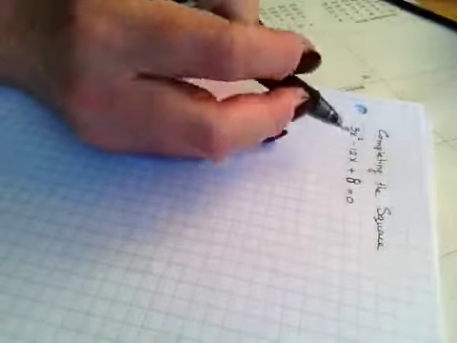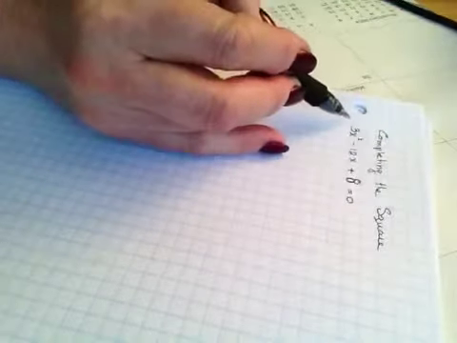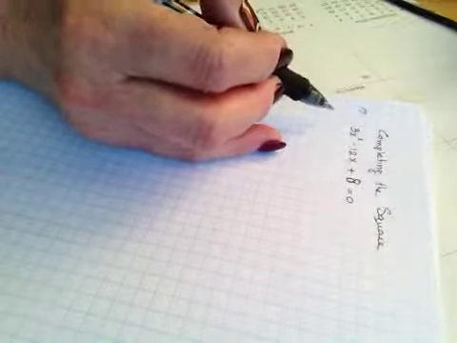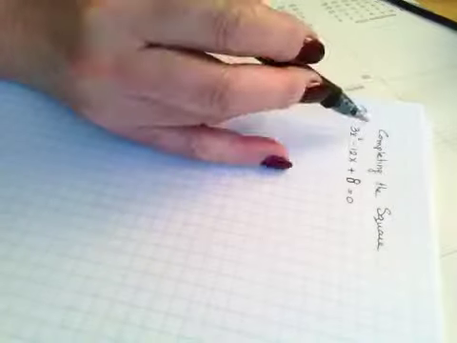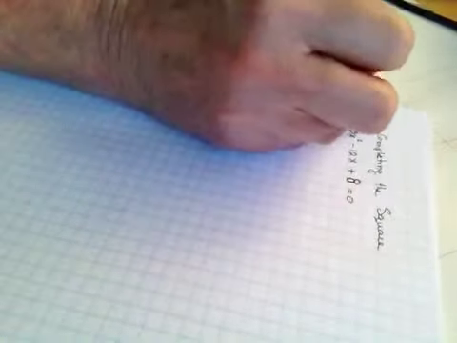Completing the square. We're going to solve this quadratic equation, 3x squared minus 12x plus 8 is equal to 0, using the method completing the square.